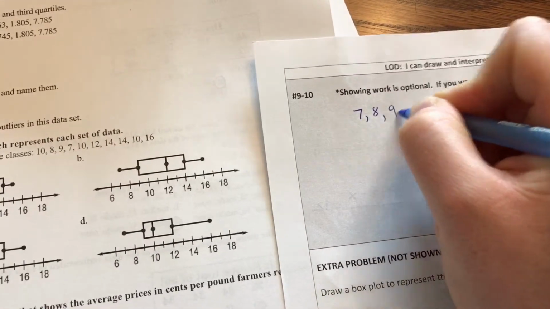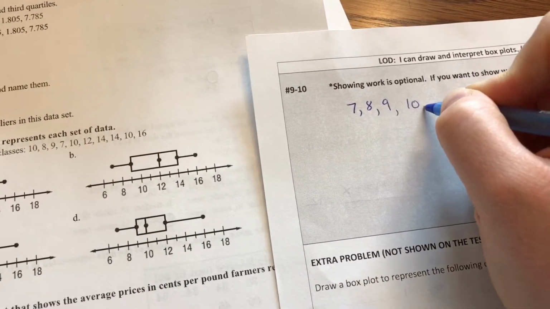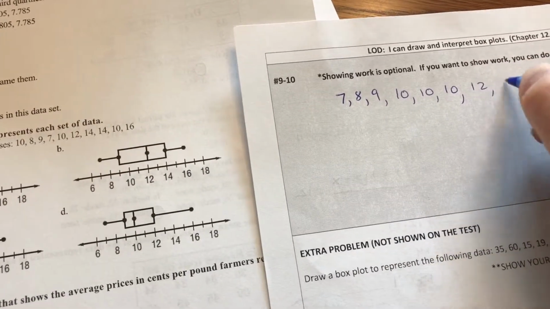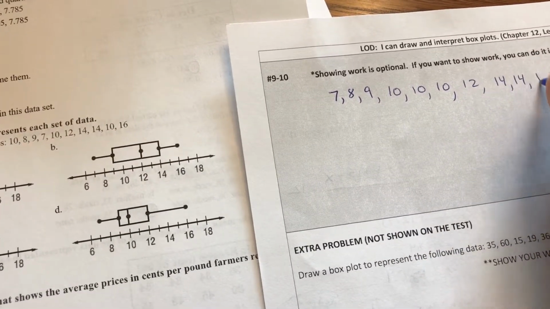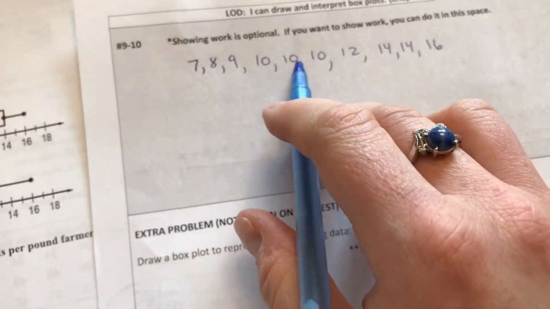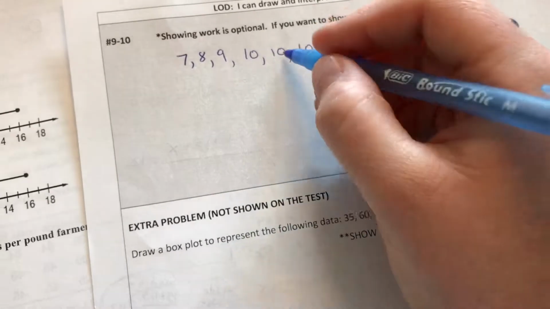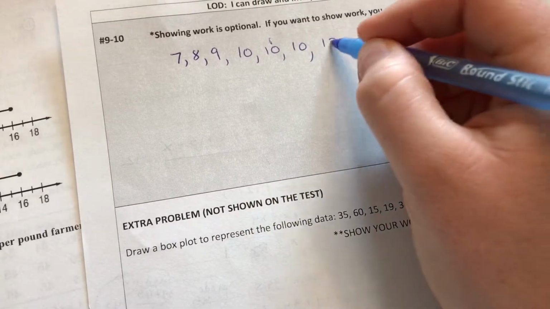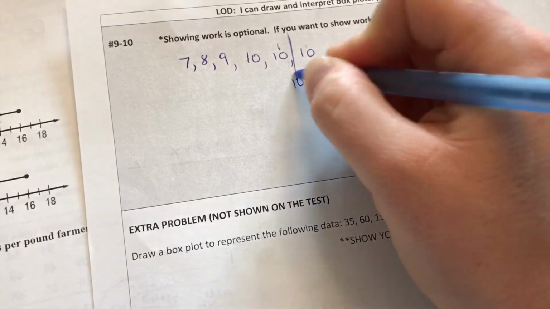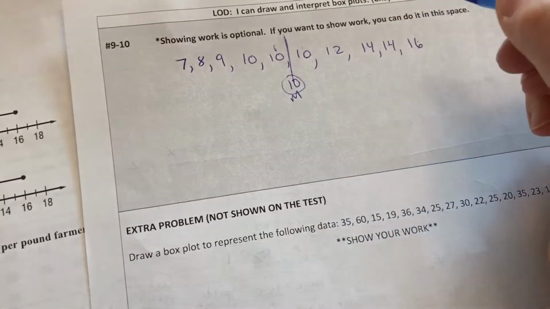7, 8, 9, 3 10s, 12, 2 14s, and a 16. The middle of this, 1, 2, 3, 4, 5. This is 5, 1, 2, 3, 4, 5. This is 5. So right here in the middle between 10 and 10 is 10. So that's the median.